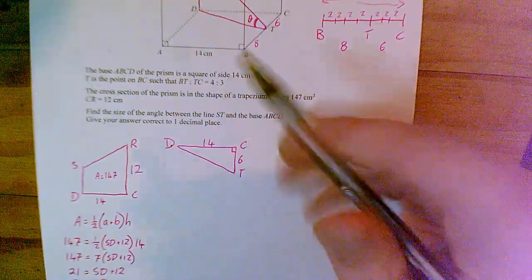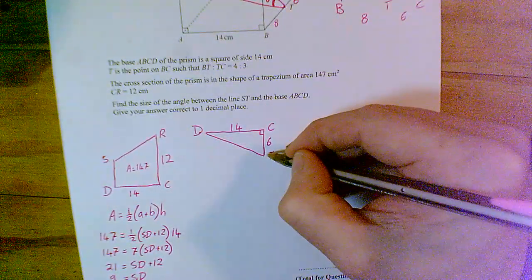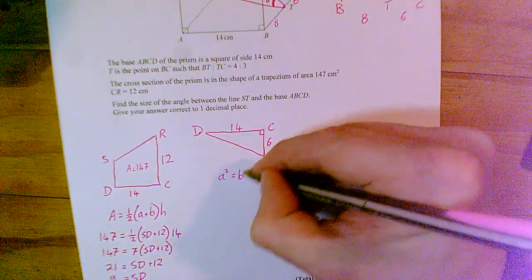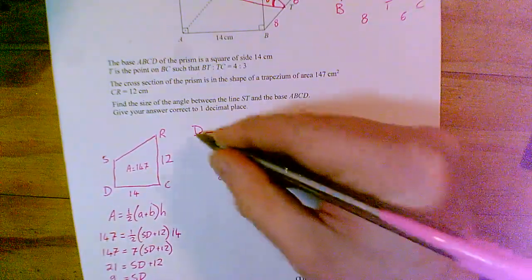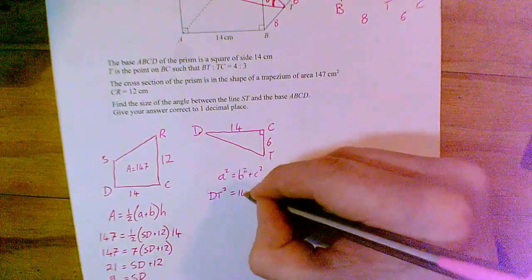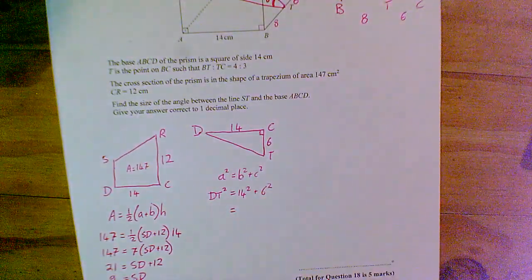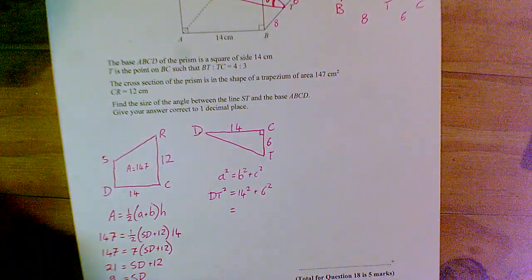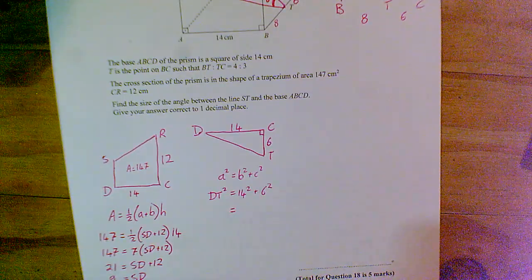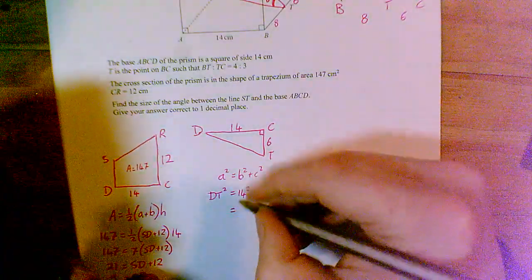Beautiful question, this, using all your different parts of geometry. So if I can work out DT, I'm there. Well, it's Pythagoras, isn't it? It's a squared equals b squared plus c squared. A squared is the hypotenuse, or DT. So DT squared is equal to 14 squared plus 6 squared. I'll try and do it in my head, but I'm trying to show off, I might make mistakes, and I can't do it. But that's 232.